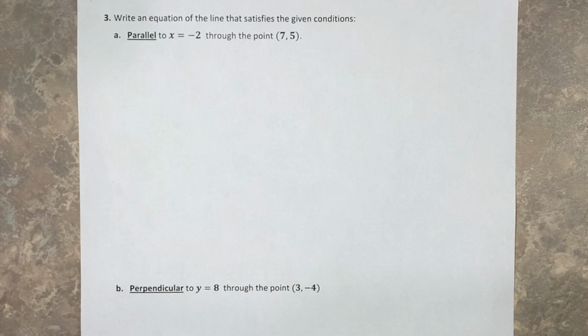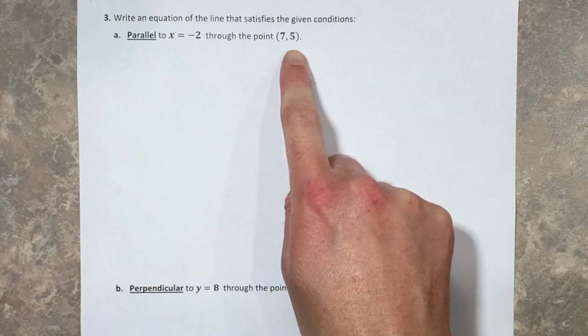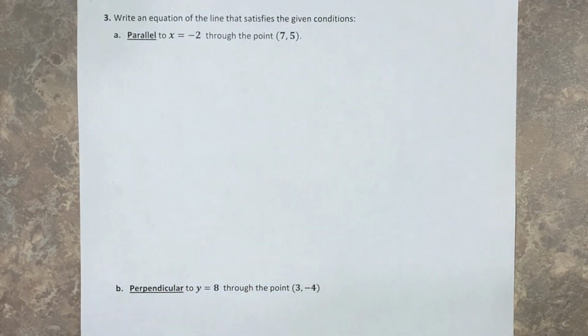And let's finish off with these last 2 quick examples. We're asked to write the equation of a line that satisfies the given conditions. Our line is supposed to be parallel to this given line and go through this point. Notice the instructions for this problem are very similar to the instructions we saw in the previous problem, but we're going to solve this problem very differently.